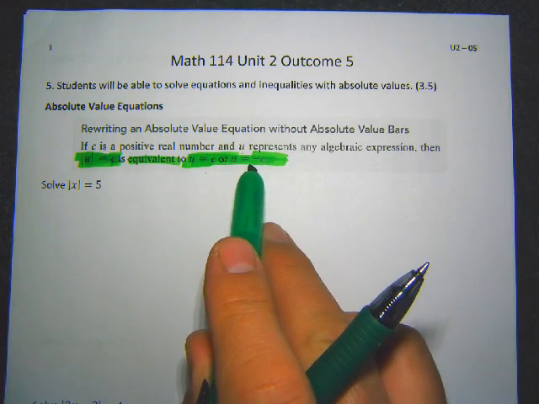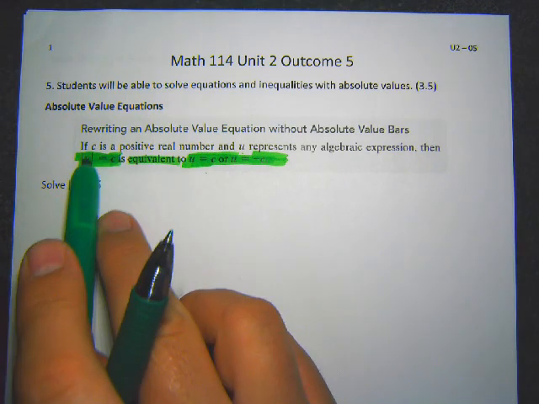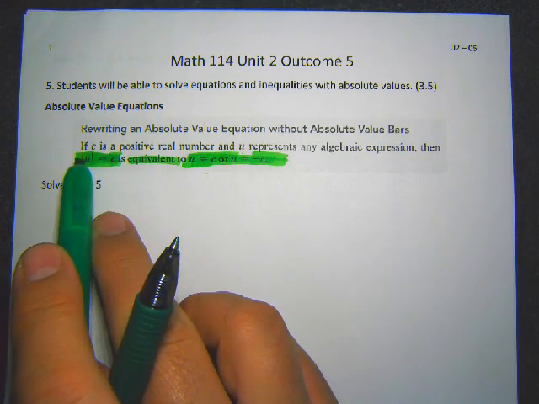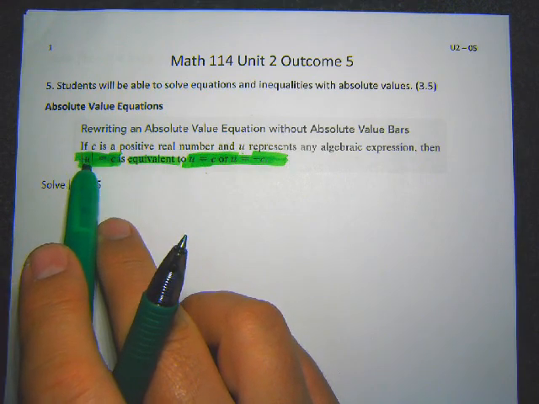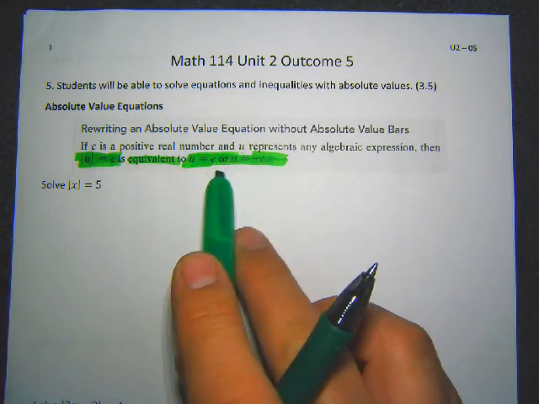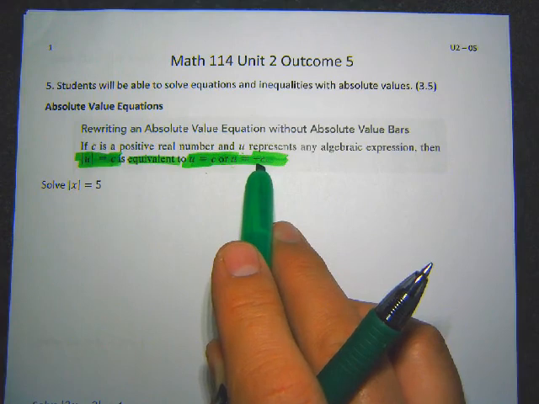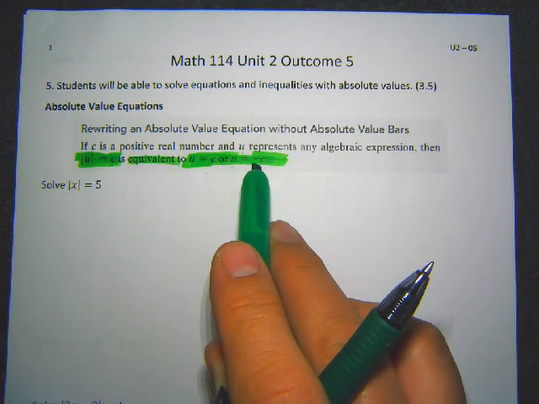Well, why can you do that? Well, if the stuff inside here is negative, remember that what absolute values do is they take a negative value and turn it back into a positive. So it's okay if the stuff inside the absolute value is negative C because the absolute value is going to turn that back into positive C.